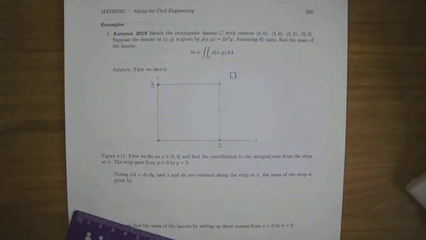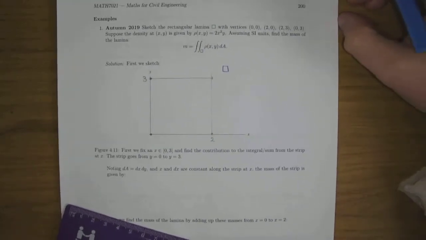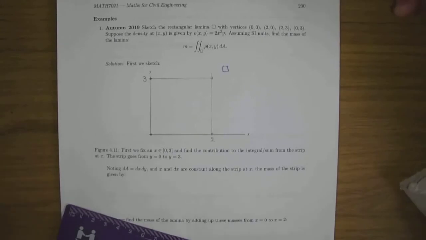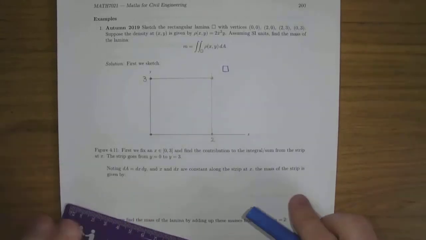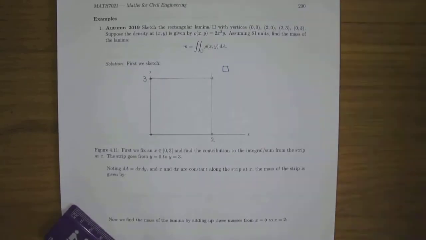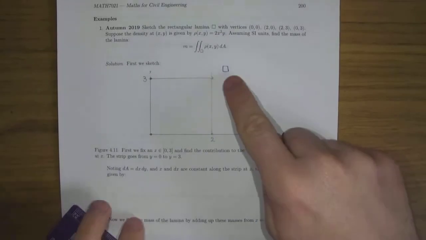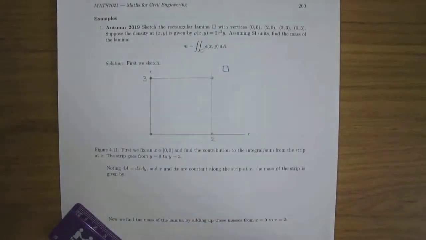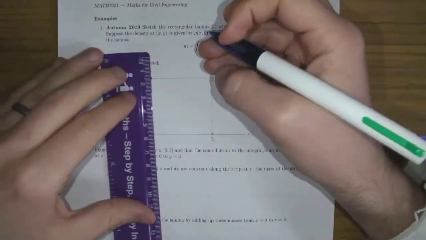Suppose the density at each point is given by 2x squared y, assuming SI units, so that's going to mean our answer at the end is just kgs, because we're going to find the mass of the lamina. So how this works is, this box refers to this whole thing, so we're going to find the mass of a strip at x.